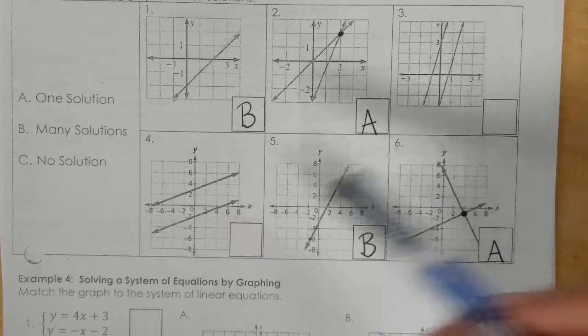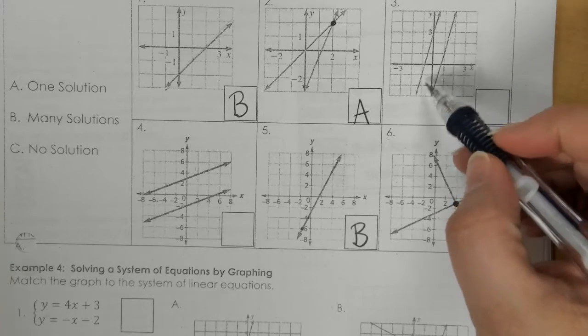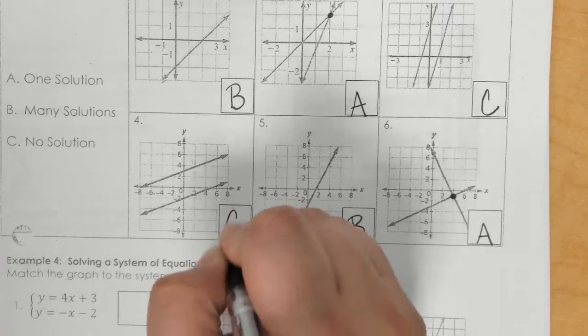Now 3 and 4 have no intersection. The lines do not touch, they do not cross, they do not intersect. And so this would be no solution. There's no solution because they don't touch. So that is C.